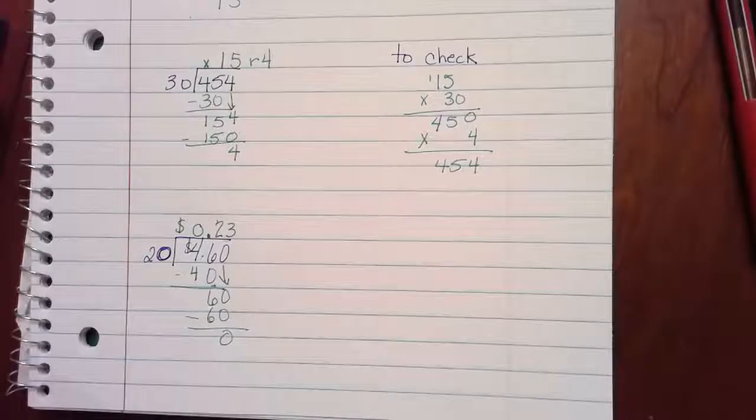And I hope that you can use this knowledge to build a good foundation, because we are going to be moving into divisors that aren't multiples of 10. It's going to be a little bit more tricky. So practice this over and over again until you get it right, and it'll make the other division a whole lot more simple.